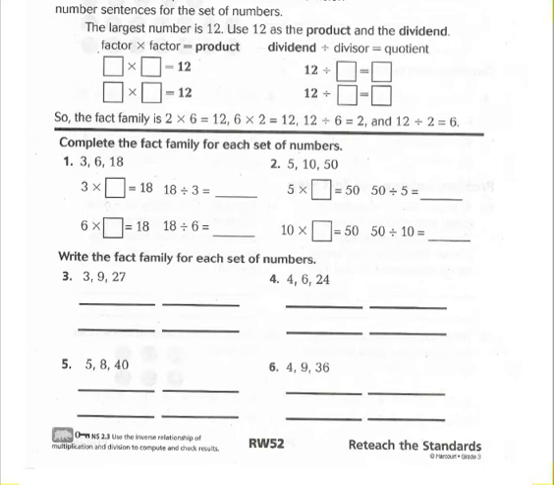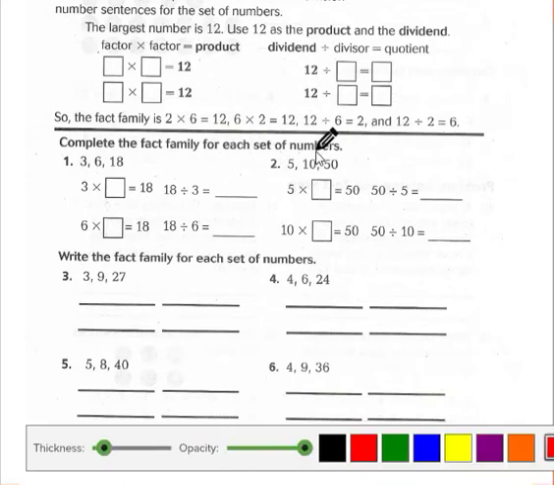It says to complete the fact family for each set of numbers. They're showing you an example of how this is done, so later on you can write all the sentences on your own. So first they give you the numbers 3, 6, and 18. That means those are the only 3 numbers I will be working with. So I have 3 times something equals 18. Well, I've already used the 3 and I've already used the 18. So my 6 would go in the box.